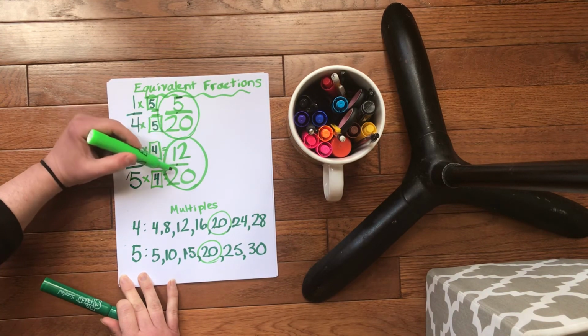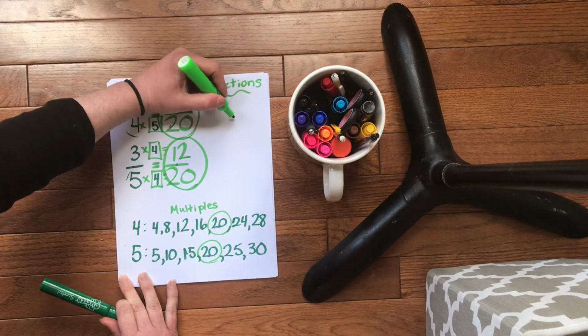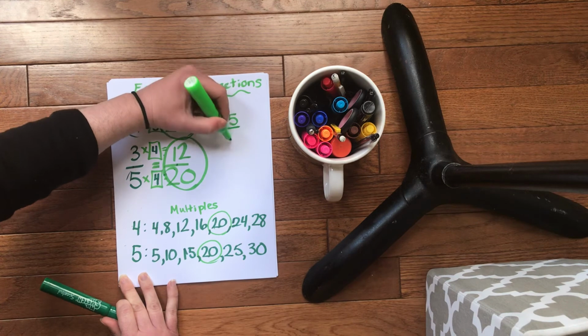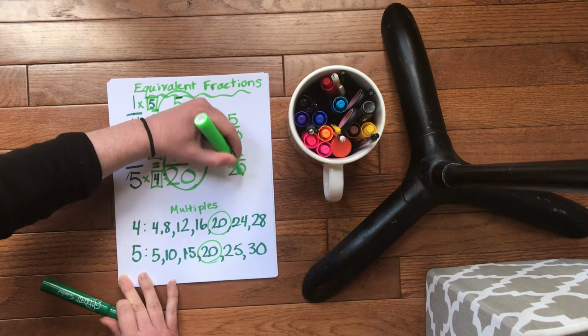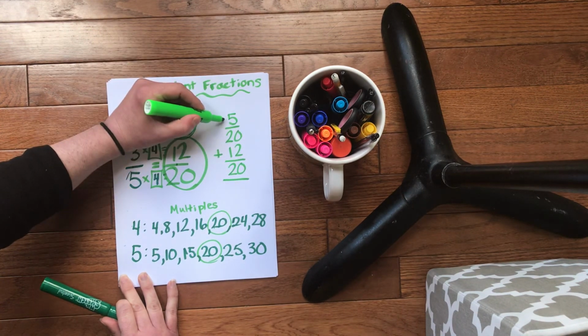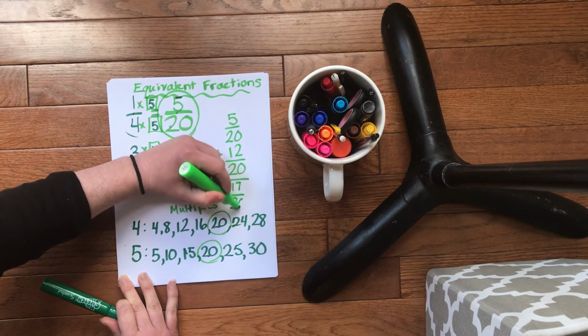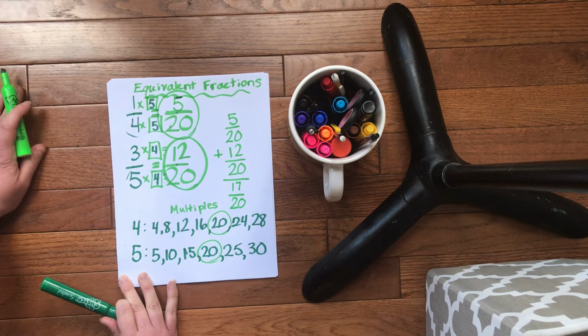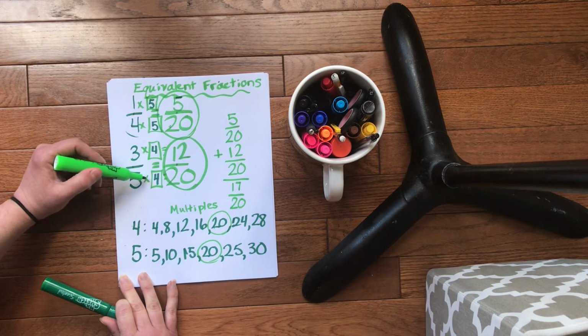Now I have 2 fractions that have the same denominator. And if I wanted to, I could add them together. Why don't we take it that step further real fast? 5/20 plus 12/20 equals 5 plus 12 is 17. 17/20. That's the easy part. I don't expect you to take it that far yet. What we're working on today is finding equivalent fractions. So I expect you to remember this.